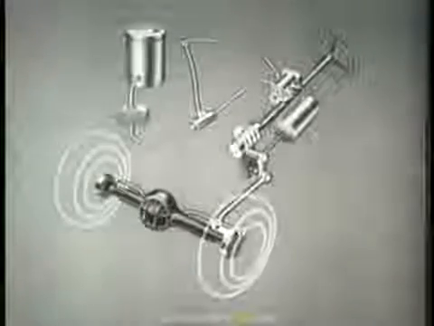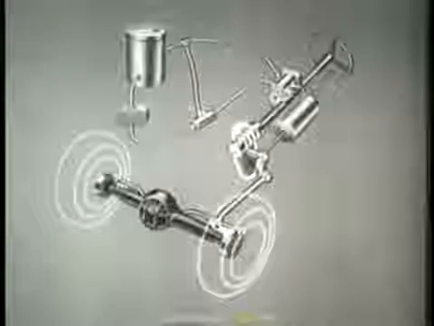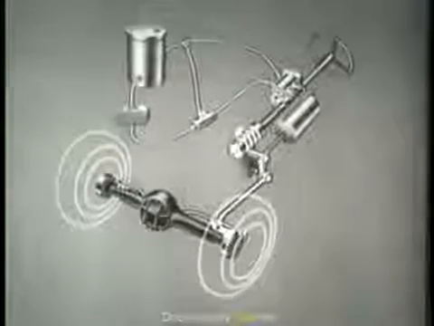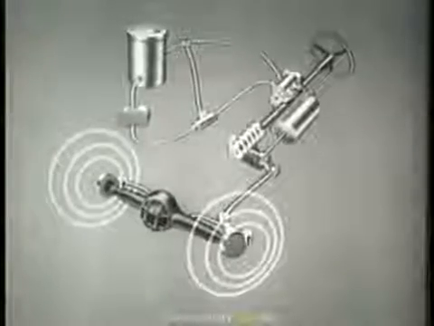The pressure differential in the power cylinder moves the piston and piston rod, thus applying a mechanical force to the pitman arm shaft lever, turning the wheels in the desired direction.